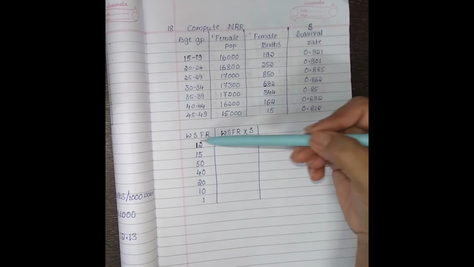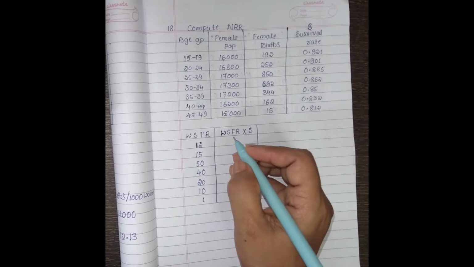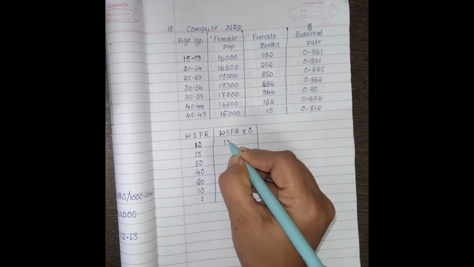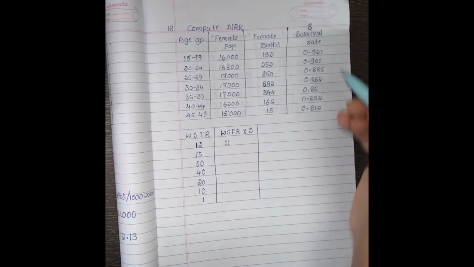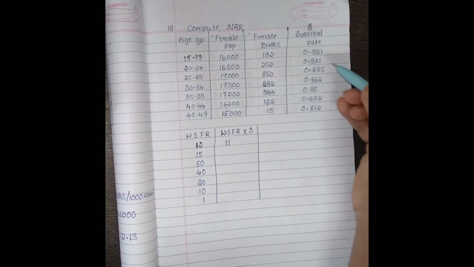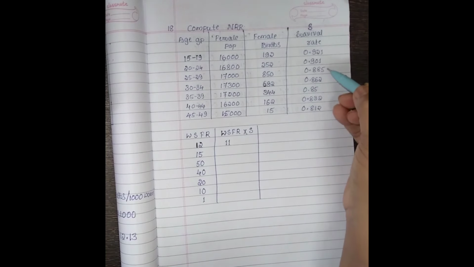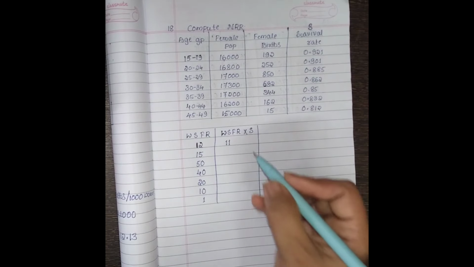When you multiply these two columns, you get this column. That answers I already calculated. That is 12 into 0.921, 15 into 0.901, 50 into 0.885, like that.